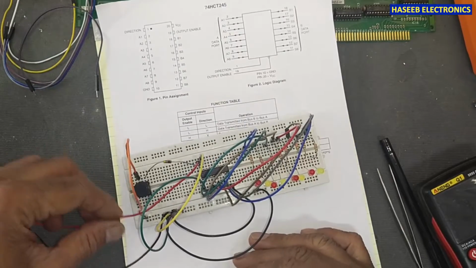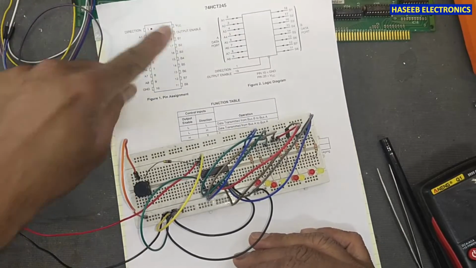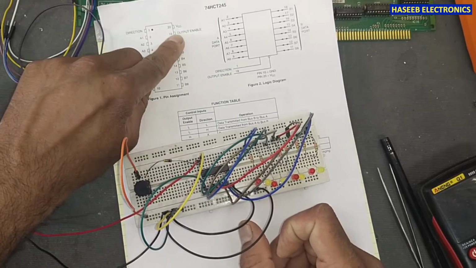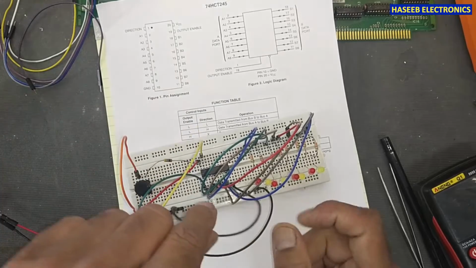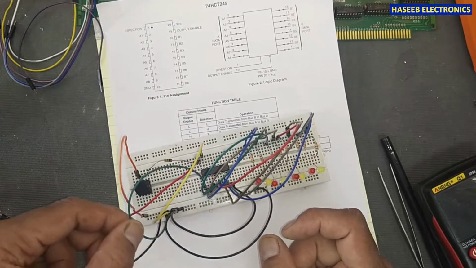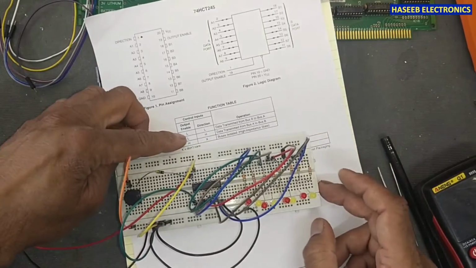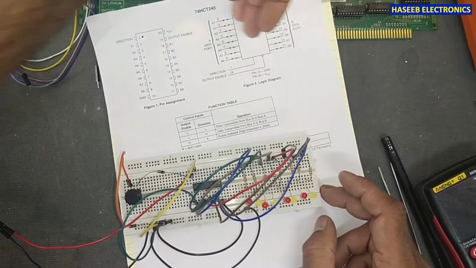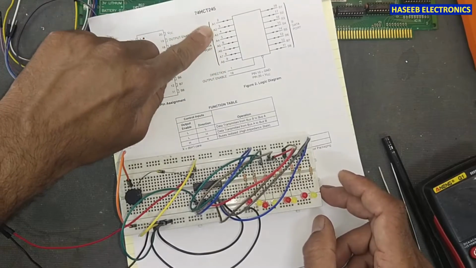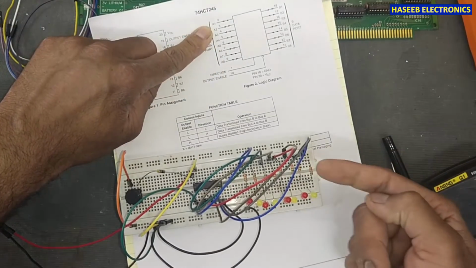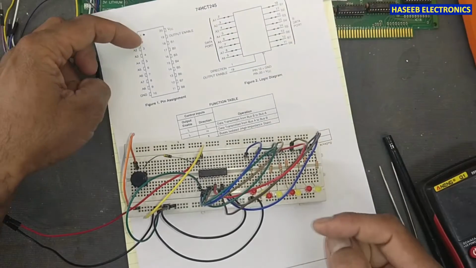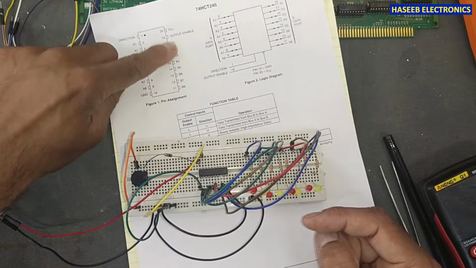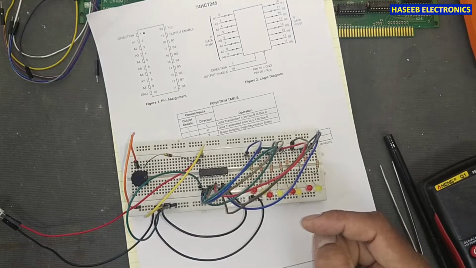I connected positive supply to pin number 20, ground to pin number 10. I connected the output enable pin to the ground and pin number 1 to the ground. So when we connect these two pins to low, the data will transfer from the B side to the A side. So this is now the output side. I connected all the LEDs from pin number 2 to pin number 9. These are 8 outputs, and we will apply inputs here. This time I will apply power.